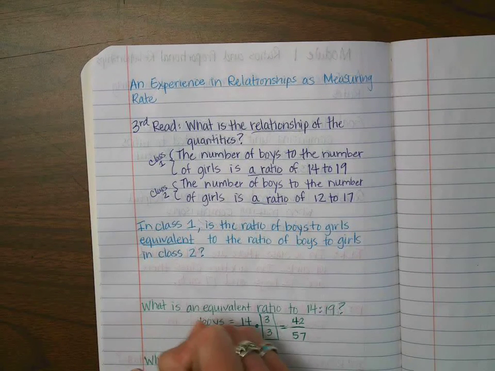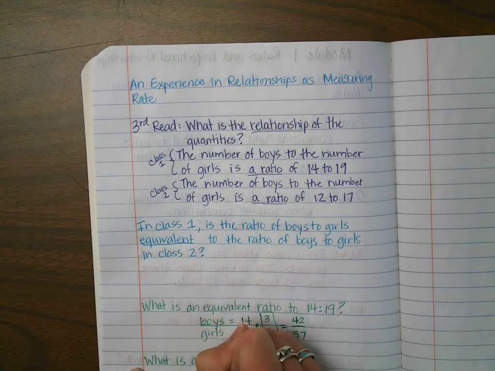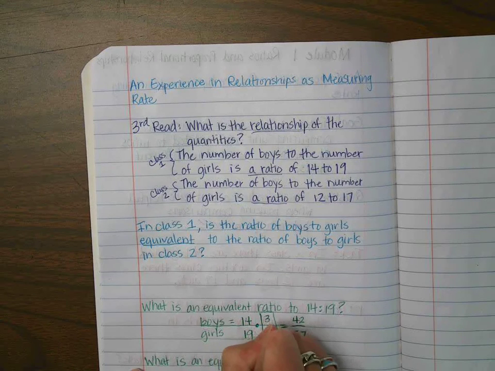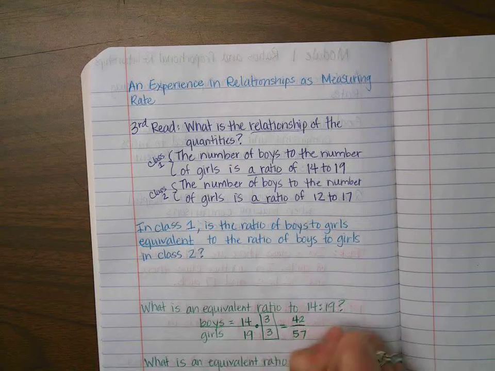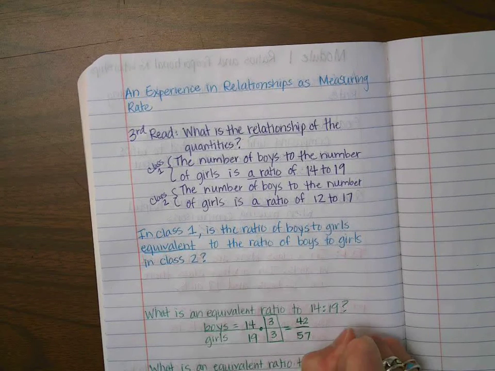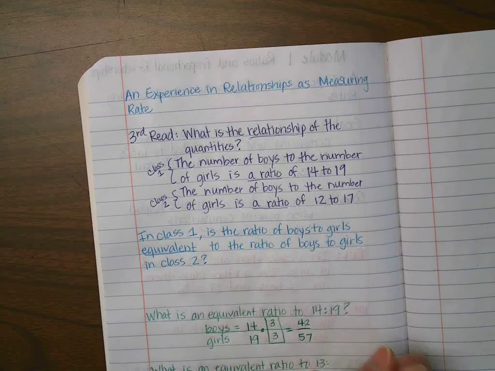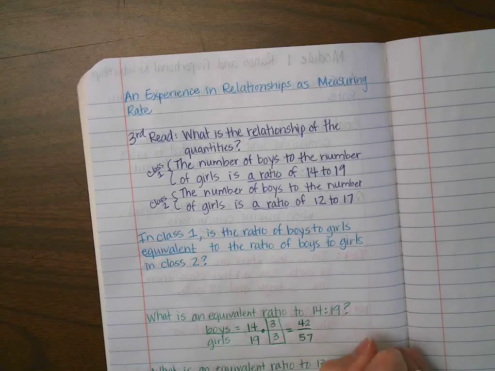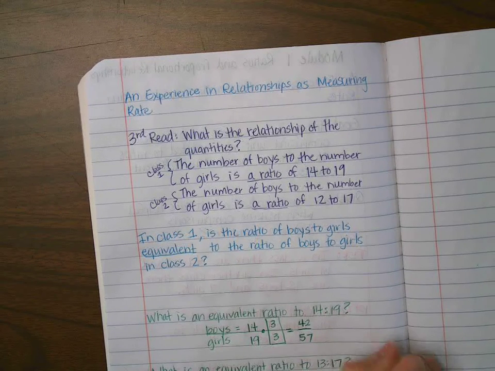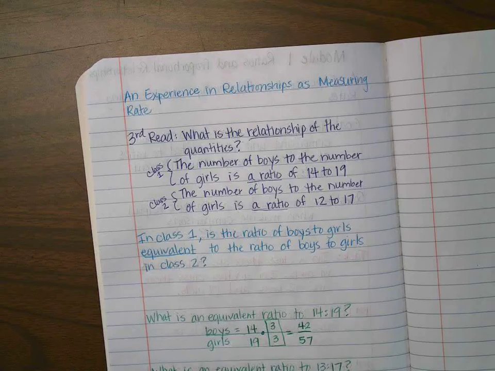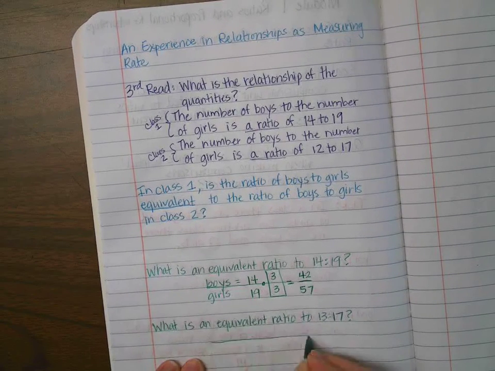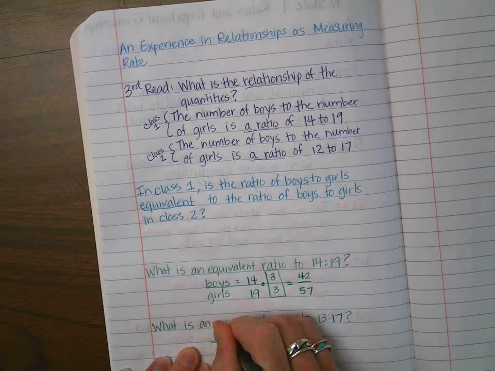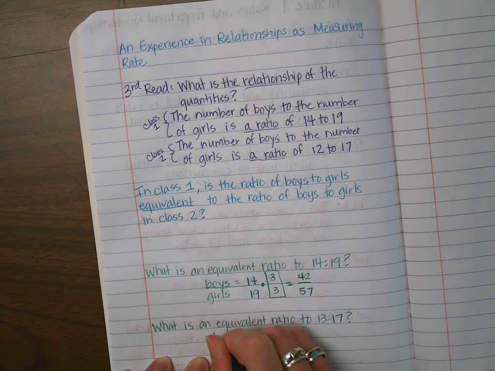Okay? So let's try another one. What is an equivalent ratio to 13 to 17, which is a little different than our other one, but that's okay. 13 to 17. So now we're going to try same thing, multiplicative.